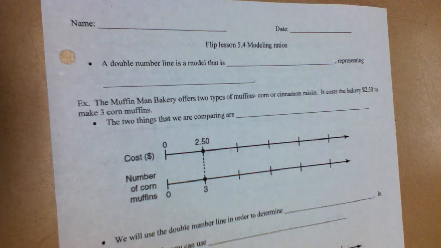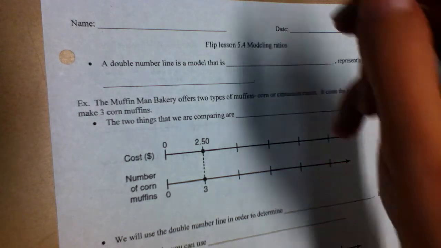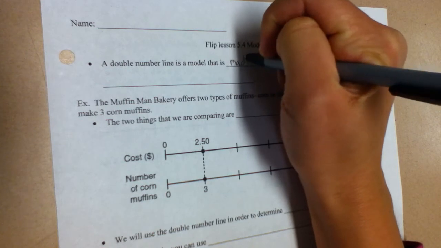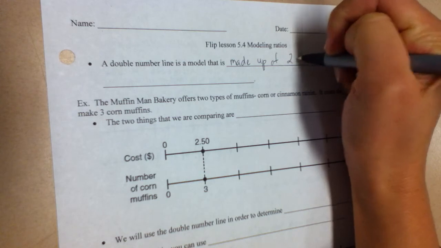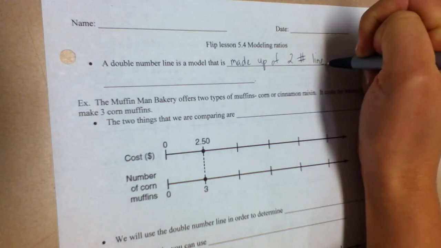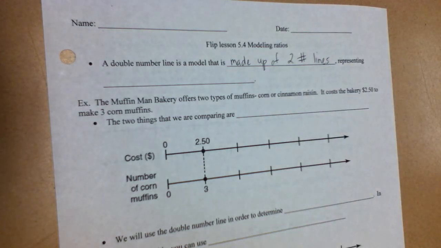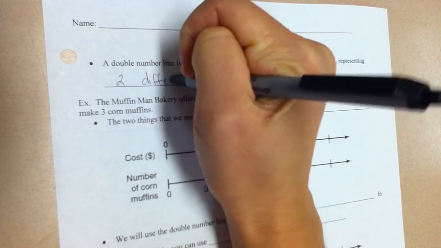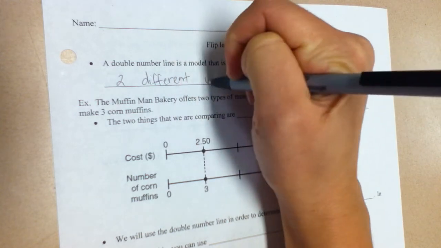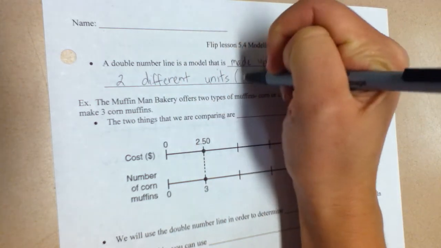All right, flip to lesson 5.4, which is on modeling ratios. These are called double number lines, something new. A double number line is a model that is made up of two number lines. And each one of those number lines represents two different units or labels.